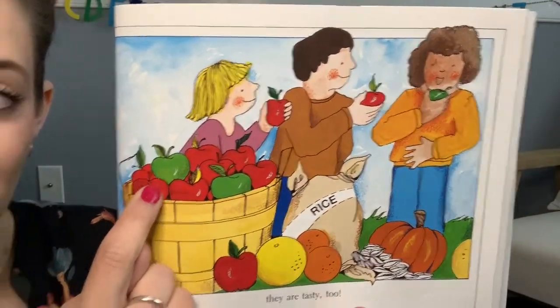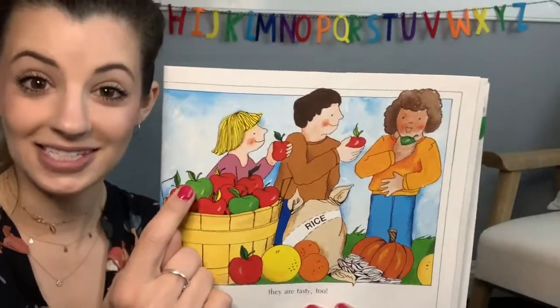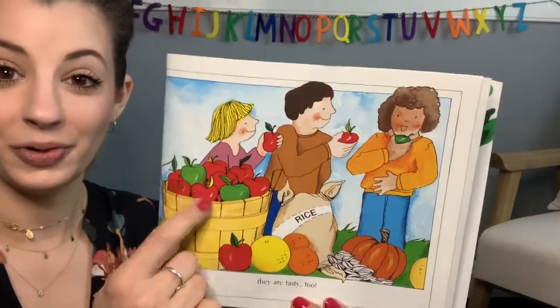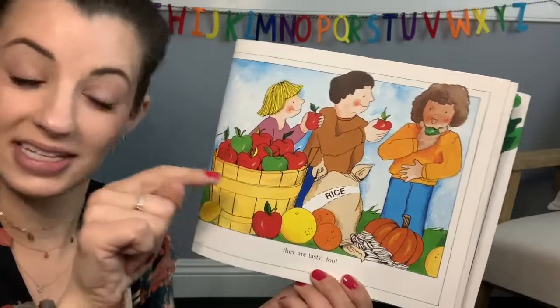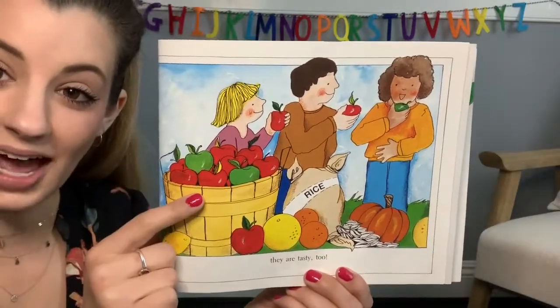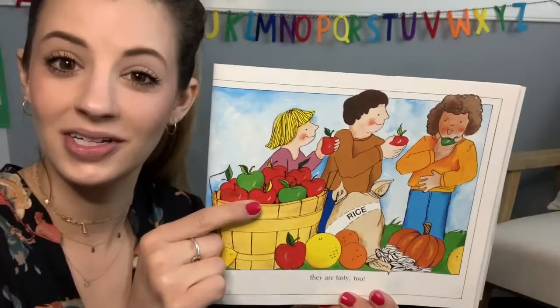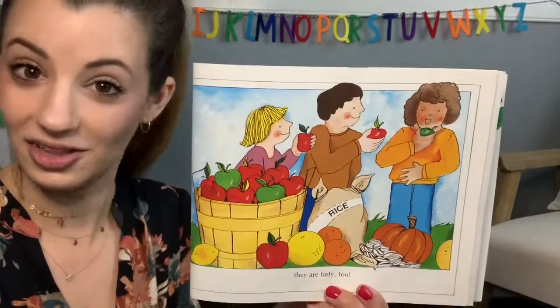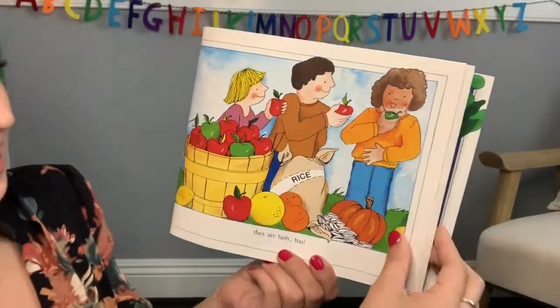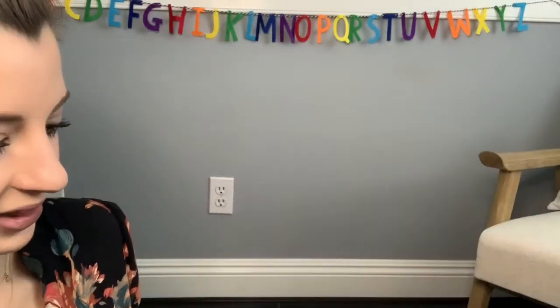We have our apples, and apples have seeds in them too, remember? When we open our apples in the classroom and you guys say, look, all the seeds. Apples have seeds too. We don't eat those, but if we planted them into the ground, they would grow into apple trees. The end.